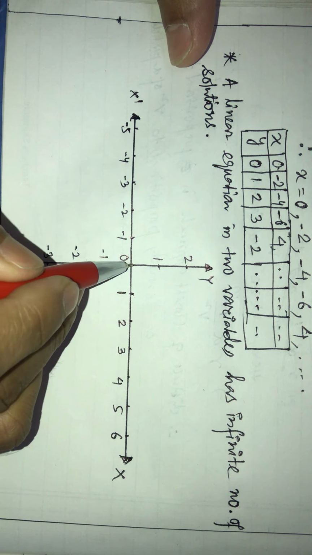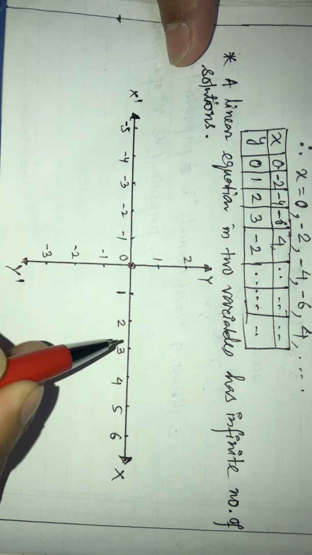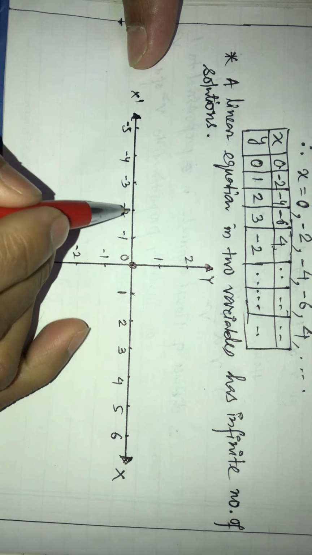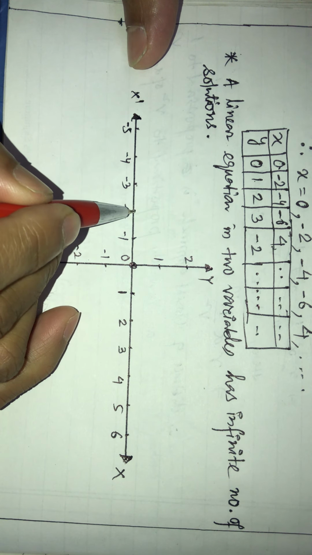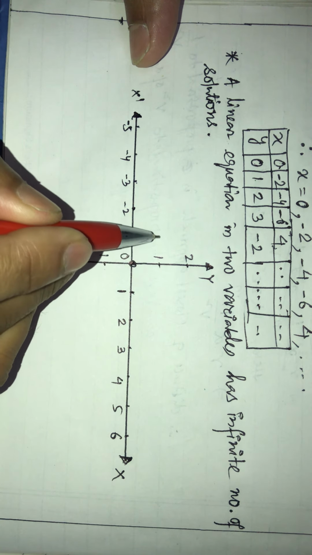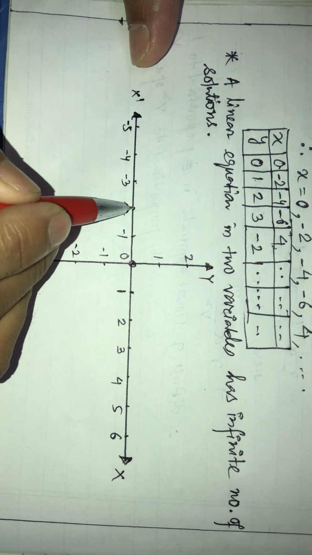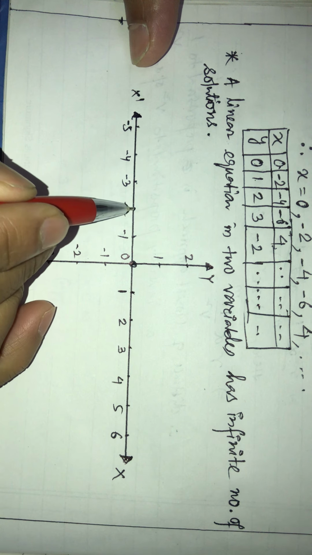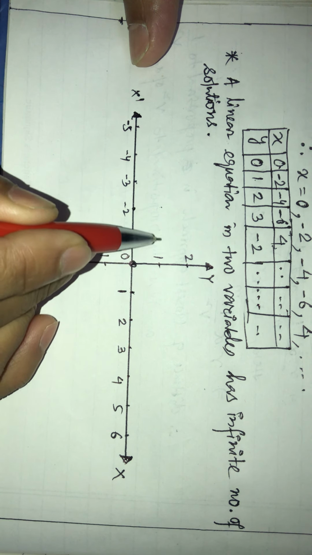0, 0, see here, 0, 0 is the origin itself, you know that. Then -2 and 1: x has got -2, y is 1. So we'll go upward. If you use graph paper, you'll get it exactly. I need to go a little up here and towards the left.